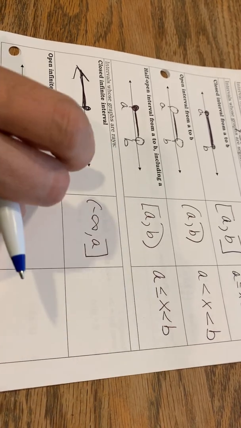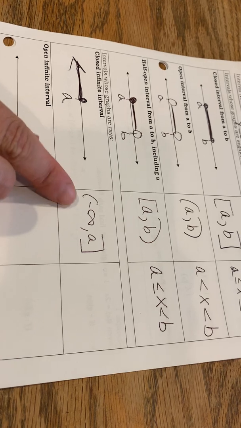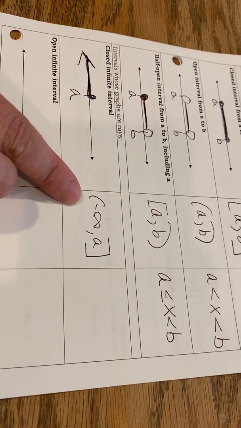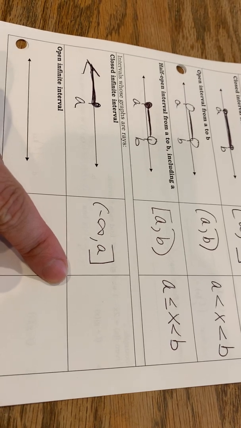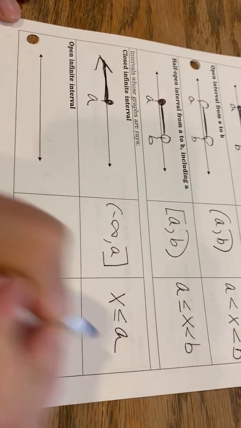And with infinity and negative infinity, we never use brackets because infinity is where numbers approach. So that's why you don't include infinity or negative infinity. And in set notation, we could just say X is less than or equal to A.